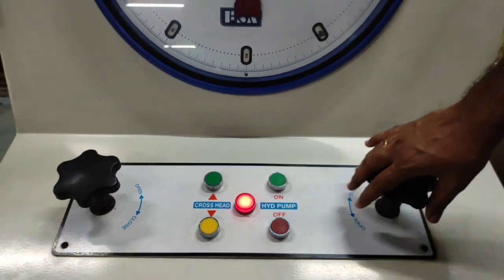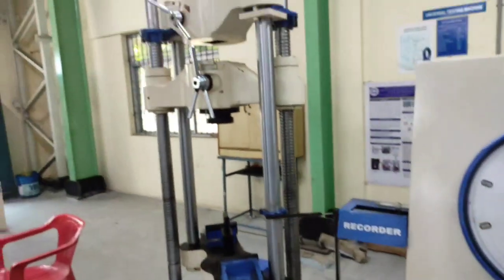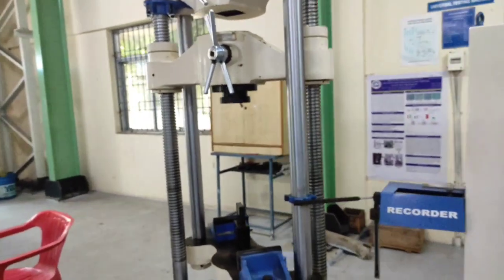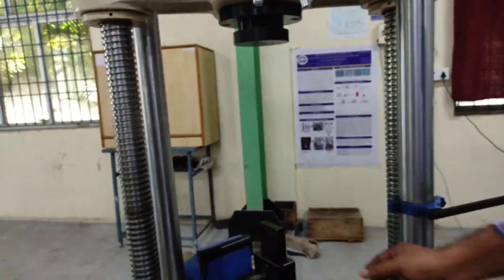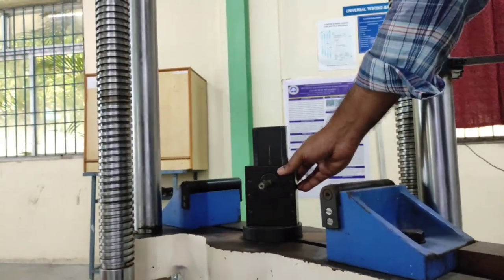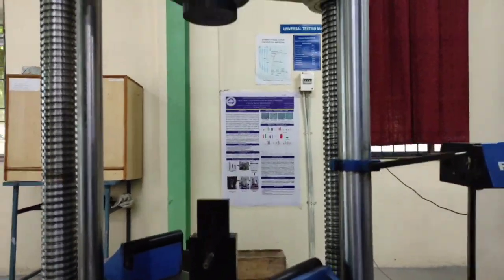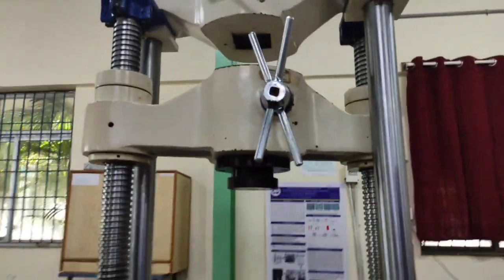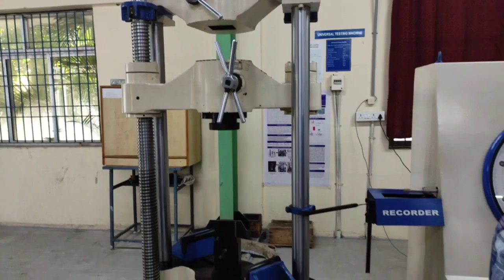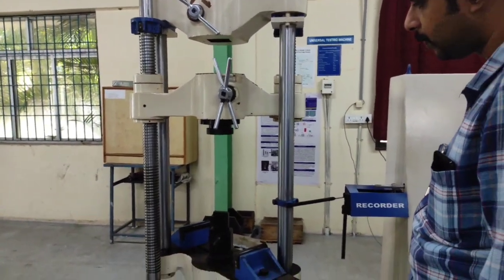Now we have fixed the specimen onto the fixture, so place the fixture onto the base of the machine, then move the cross head and align it with respect to the fixture's top end.